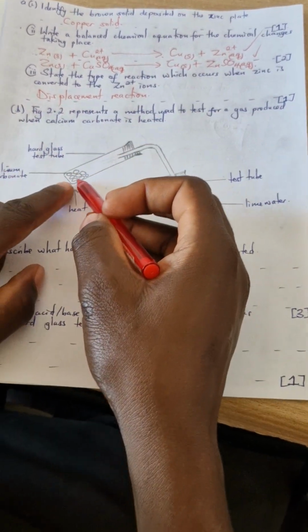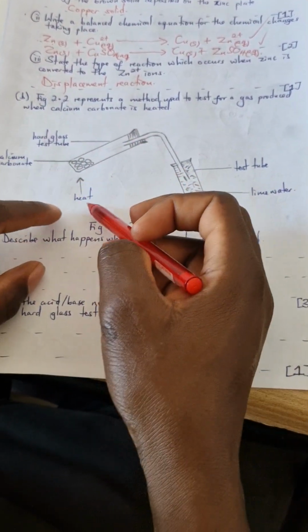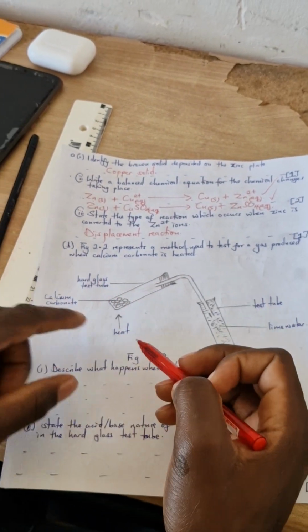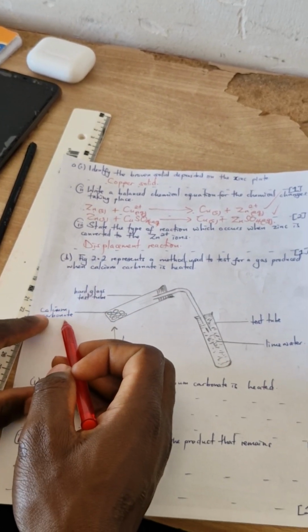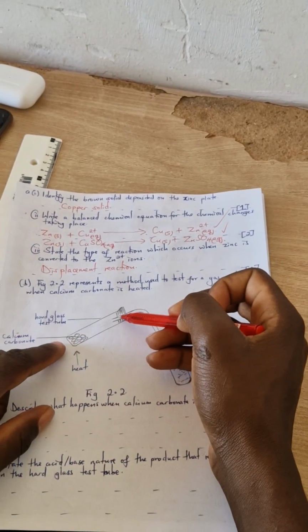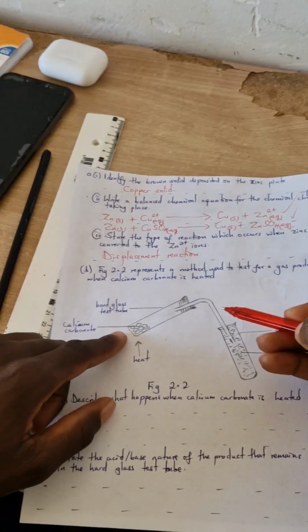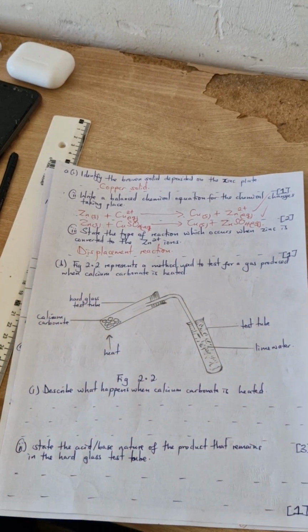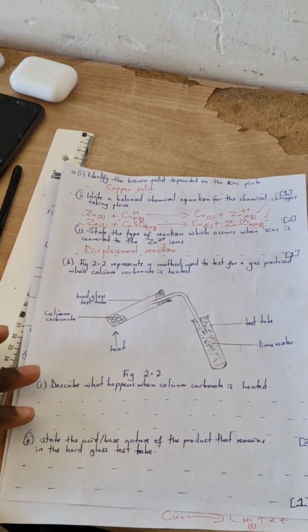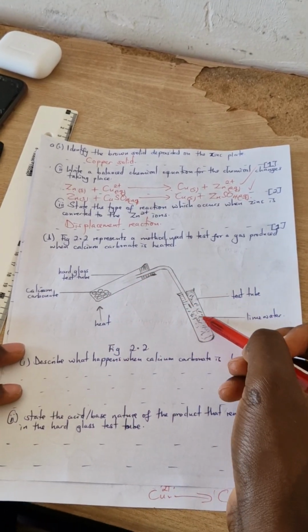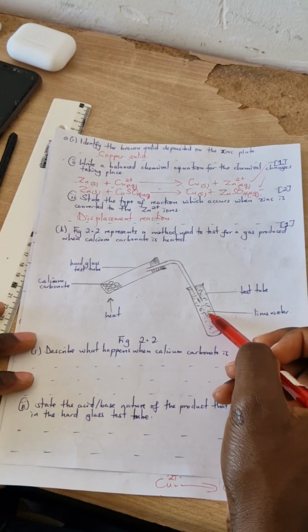As we see in this diagram, we are heating this hard glass test tube containing calcium carbonate. There is a pipe which is connected to a test tube containing lime water. So what is going to be produced here will be transported to this test tube.